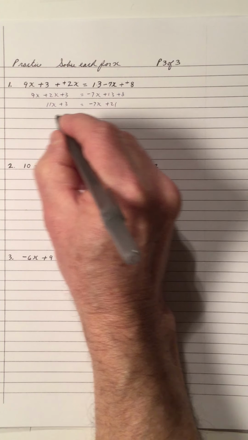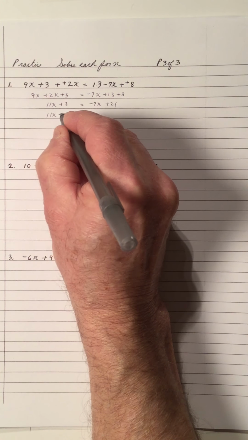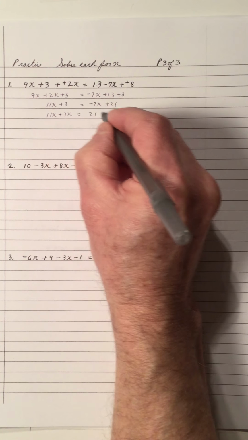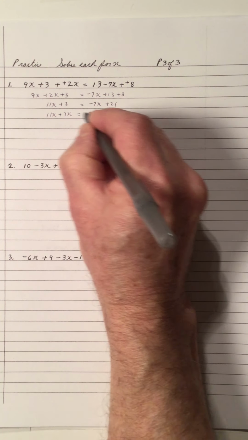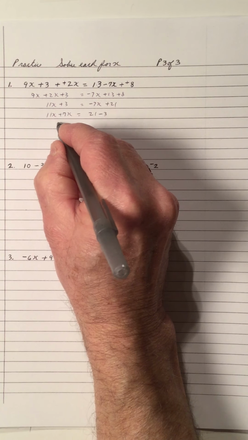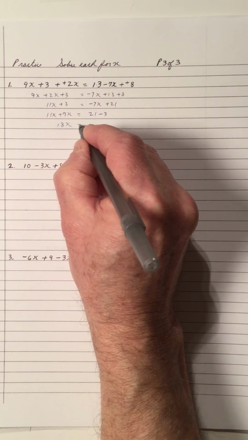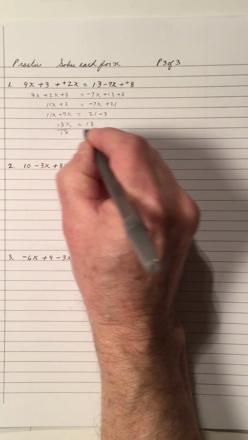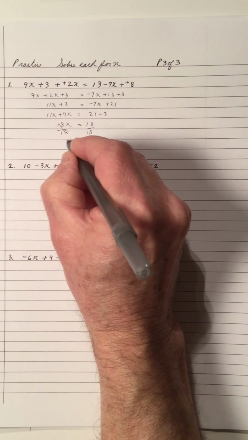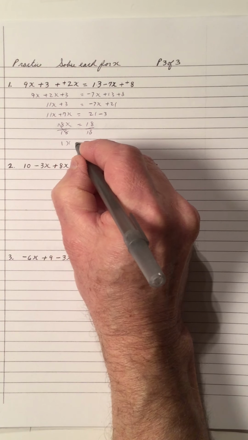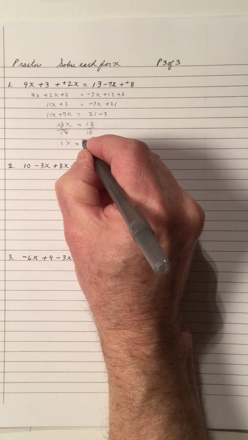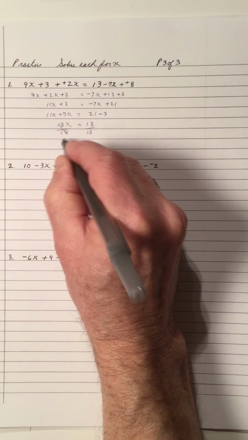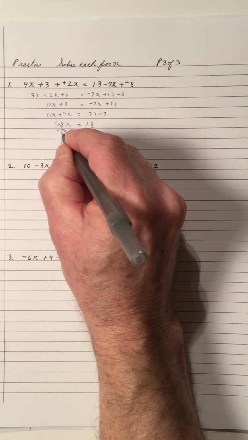The negative 7x moves to the left side to become positive. And the plus 3 moves to the right side to become negative. And that gives me 18x when I add, and 18, 21 minus 3, divide by 18, and they cancel. Notice I get a 1. So 18 divided by 18 is 1, so 1x is the same as x. So I did not have to put that 1 in there. They just cancel out.